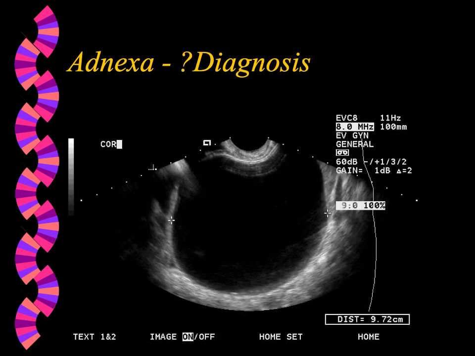So the patient's age is also critically important. And if we have a postmenopausal woman with an adnexal mass, that raises our level of suspicion. So this first image is an adnexal cyst. You can see the measurement is 9.72 centimeters. As you look along the cyst wall, it's entirely smooth, it's entirely simple, there are no septations.